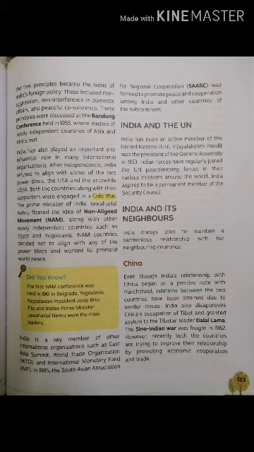India and its neighbors. Let's see. India always tries to maintain a harmonious relationship with its neighboring countries, as we all know. Let's see about China. Even though India's relationship with China began on a positive note with Panchsheel, relations between the two countries have been strained due to border issues. It all started with a good sign, but due to some border issues, the area-wise issues, they started to have some conflicts.